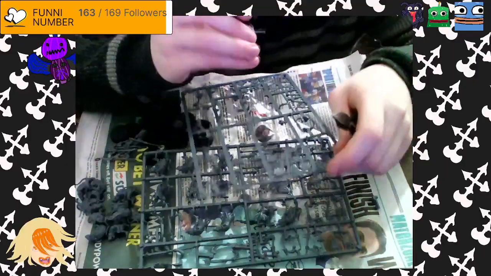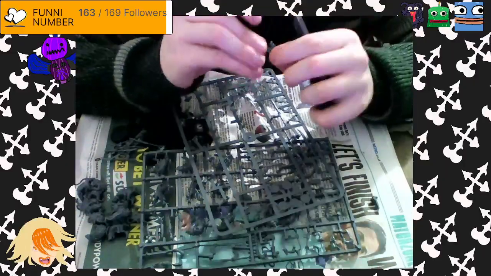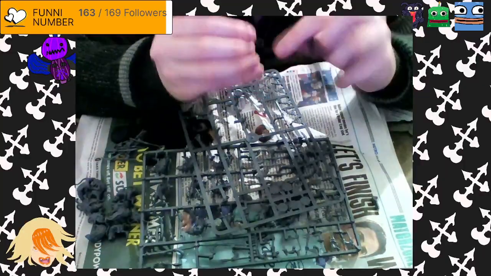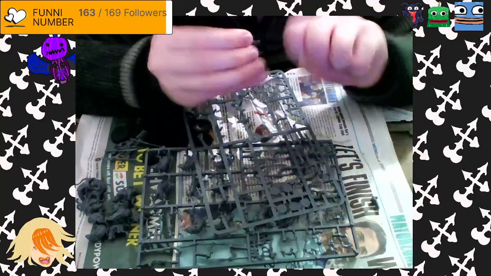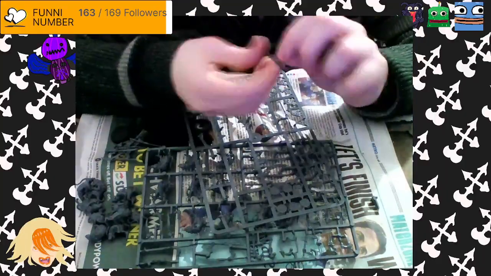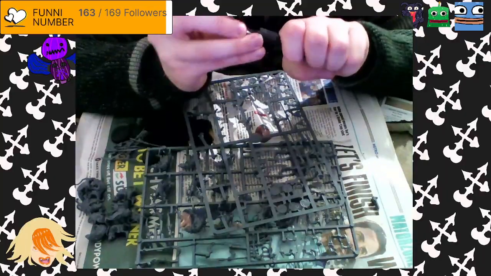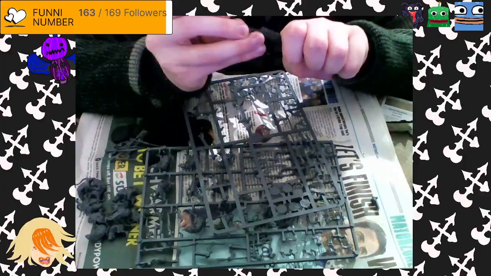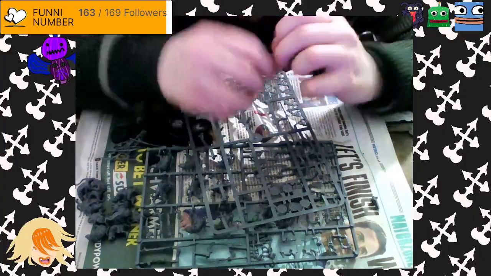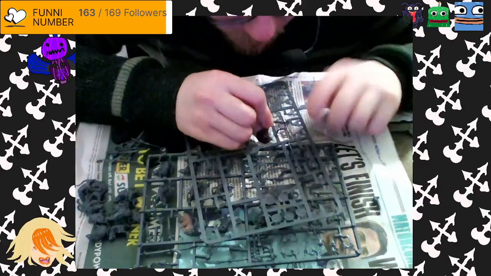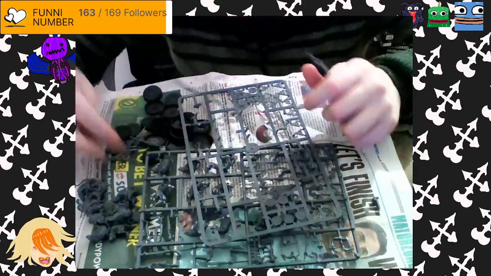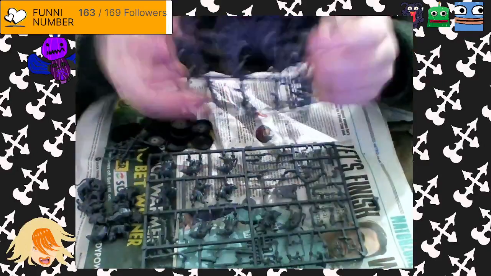There we are. Just check I've got every bit of burr. Is it a burr? Is that the right word? I don't know. I'm not a miniatures expert. I'm just a rat enjoyer, I suppose. I like me rats, you know.